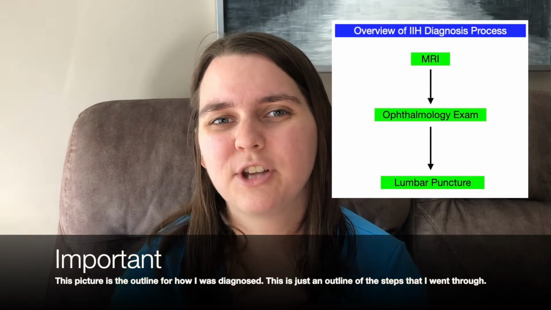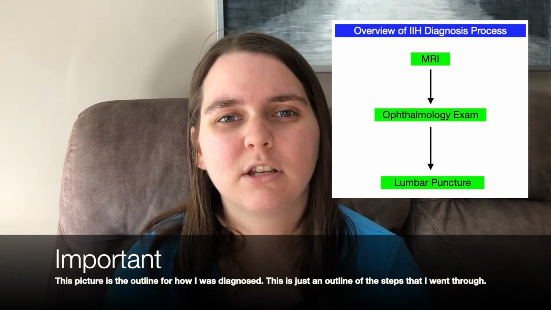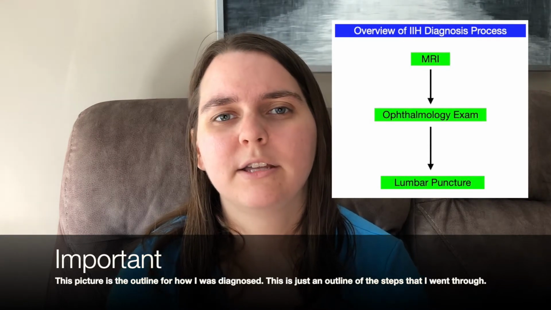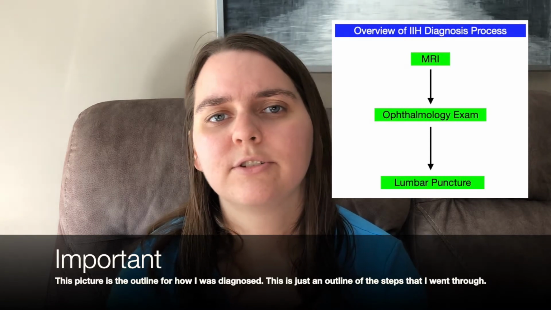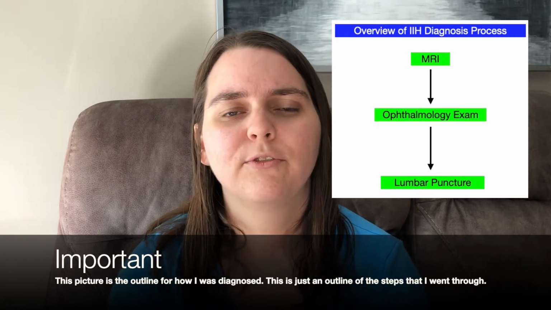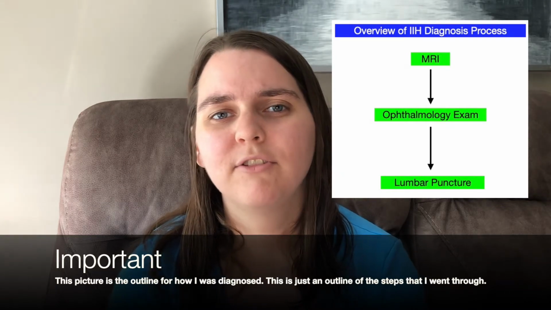The outline for diagnosing IIH is generally imaging, so there's an MRI usually, and then there's optic nerve and visual tests, and then the lumbar puncture. Some people might go to their optometrist for their normal checkup and they happen to catch swelling in the optic nerves, or they might go in because they're having visual symptoms and want to make sure everything's okay, and then they pick up the optic nerve swelling and from there they get referred on.